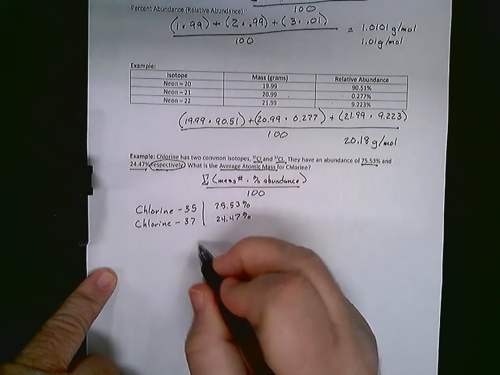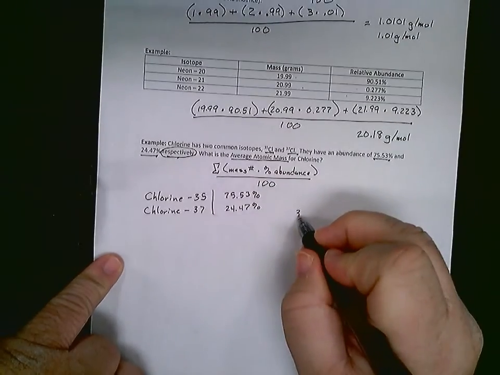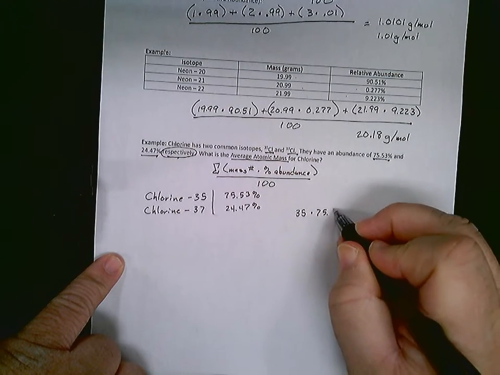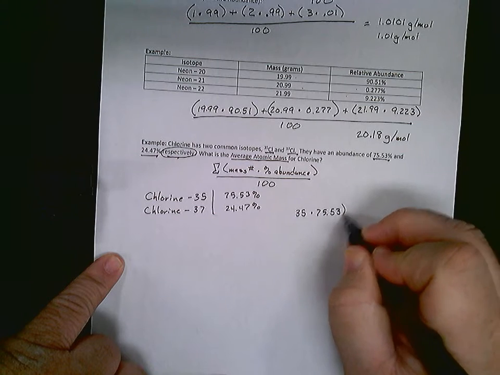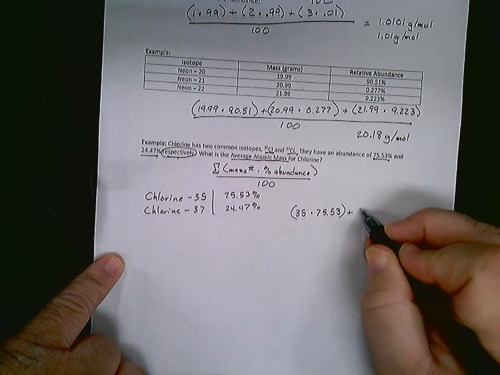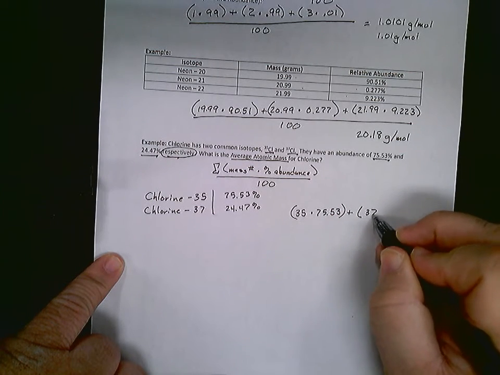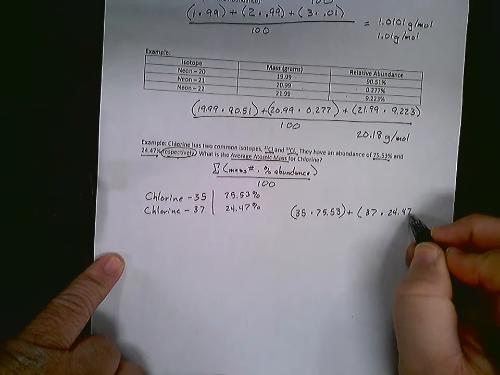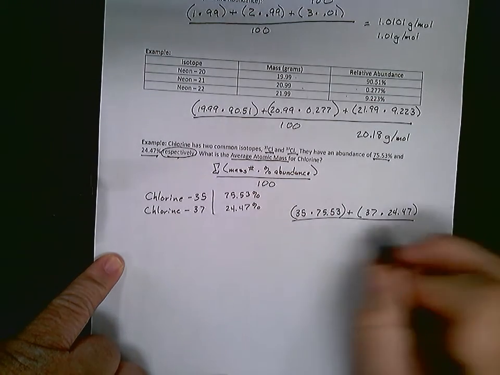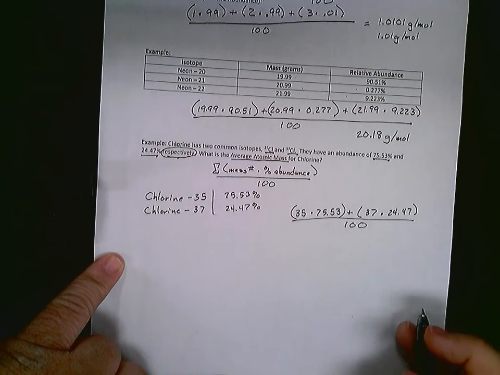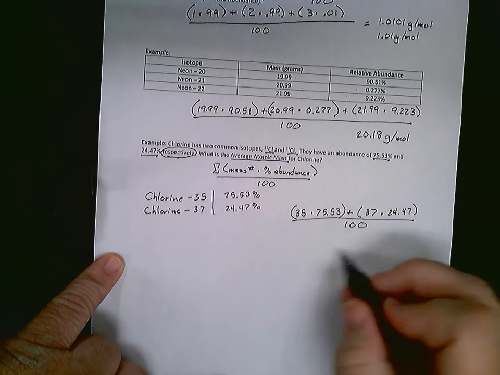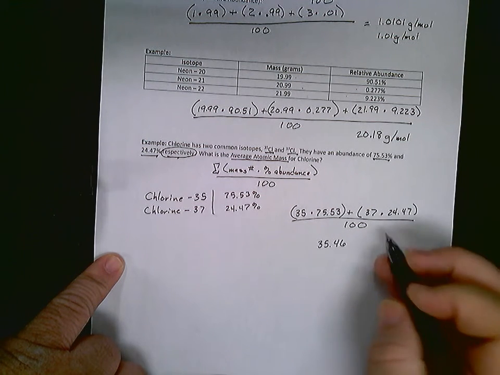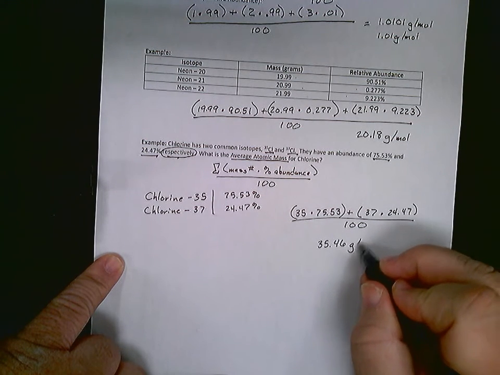So we're going to take 35 times 75.53 plus 37 times 24.47, and I'm going to divide that all by 100. That means my final answer is going to be 35.46 grams per mole.